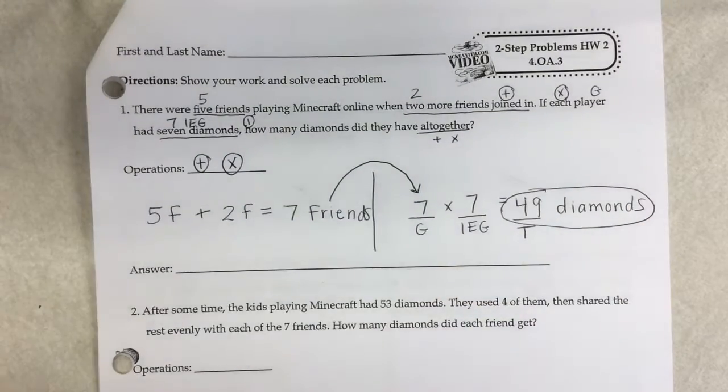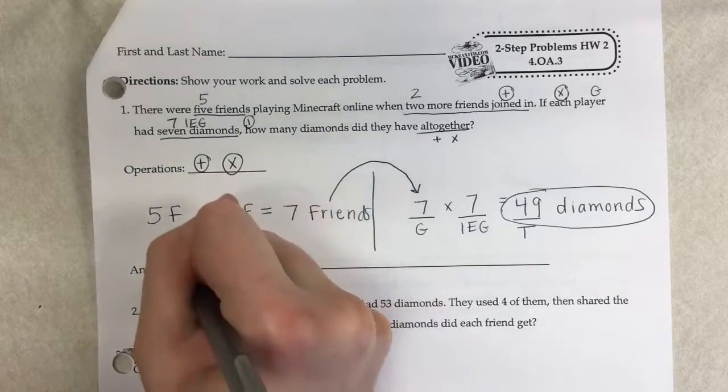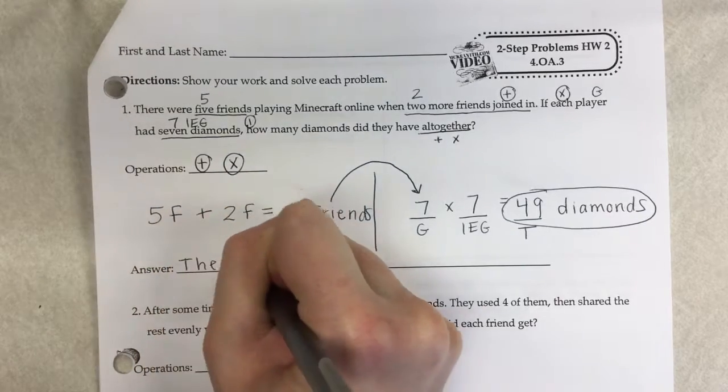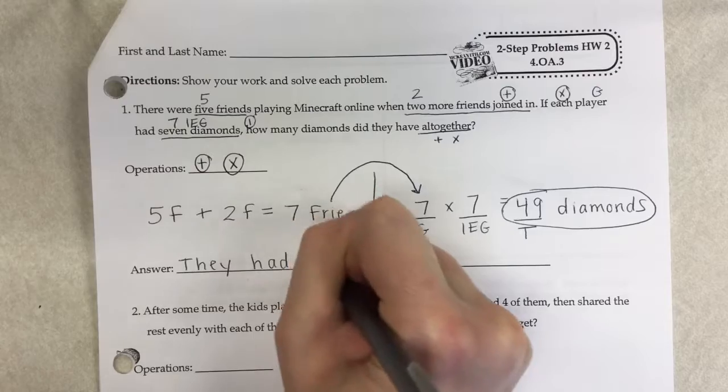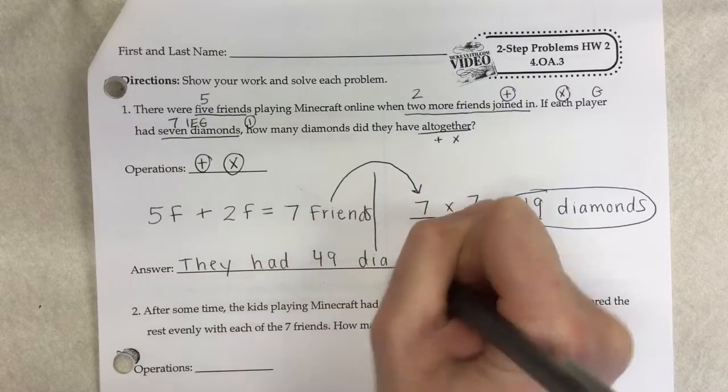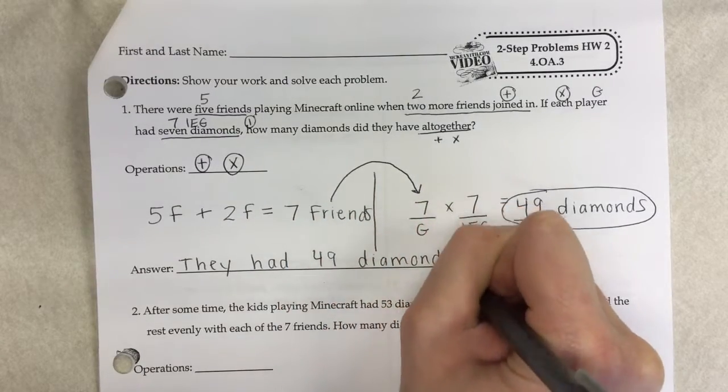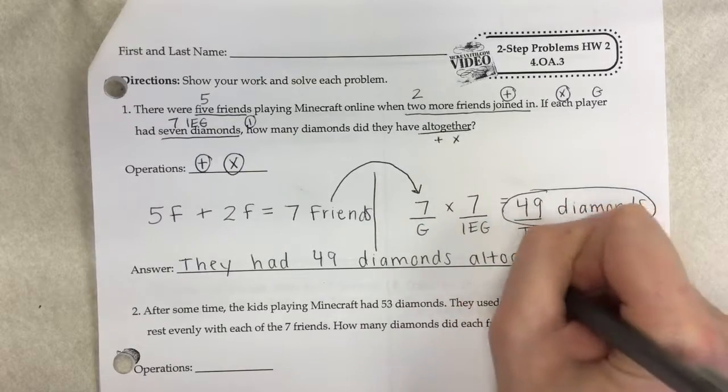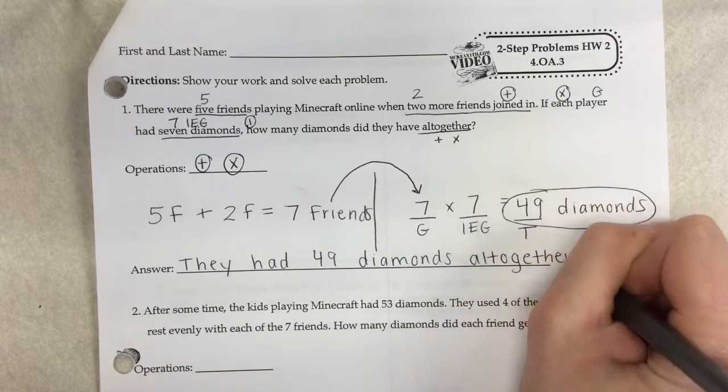That is my final answer, how many diamonds they had all together. Now I need to write my answer, so I check my question. How many diamonds did they have all together? They had 49 diamonds all together, period.